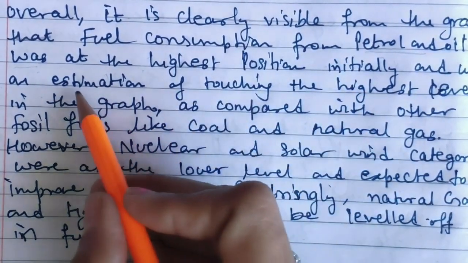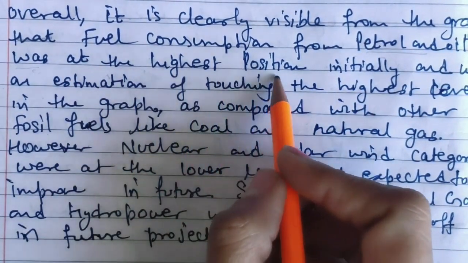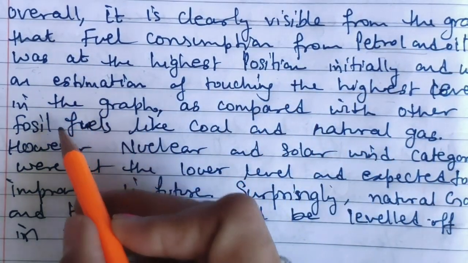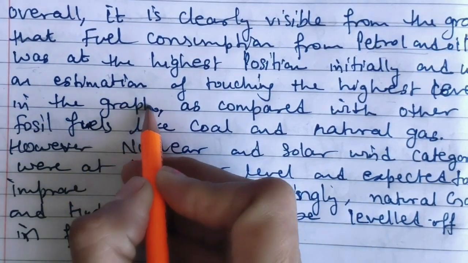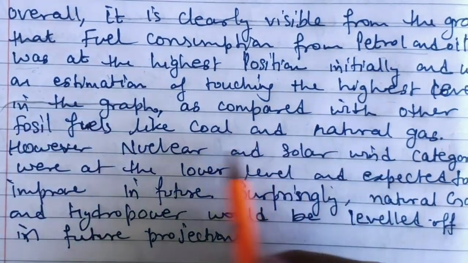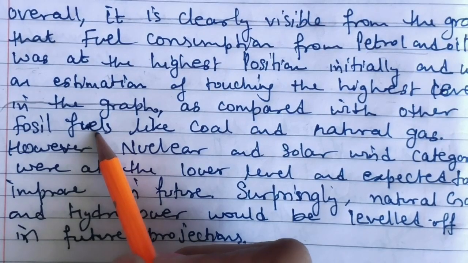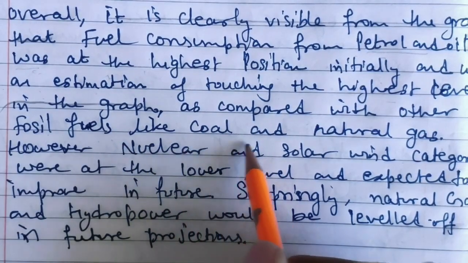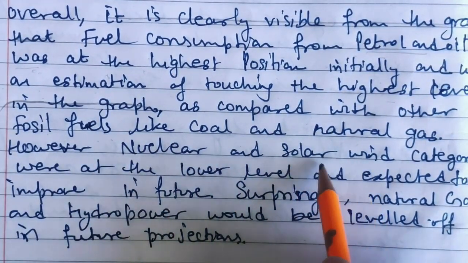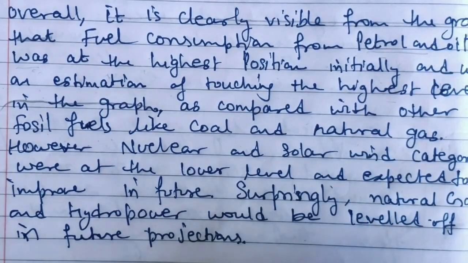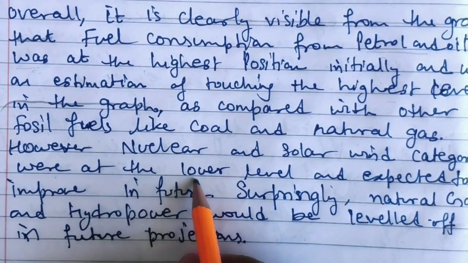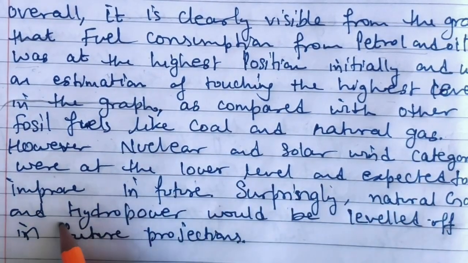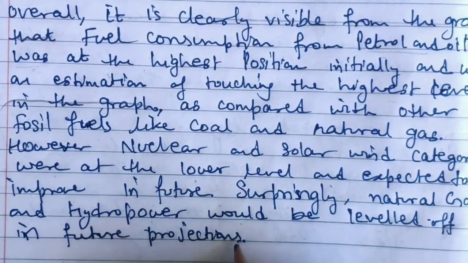Keep in mind, was at the highest position initially, and with an estimation of touching the highest level. Okay, in the graph. So in the graph also you can reduce. As compared with other fossil fuels like coal and natural gas, however, nuclear, solar, wind categories were at the lower level and expected to improve in future. Surprisingly, natural gas and hydropower would be leveled off in future projections. Okay.